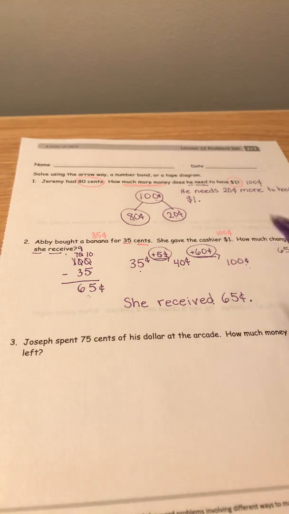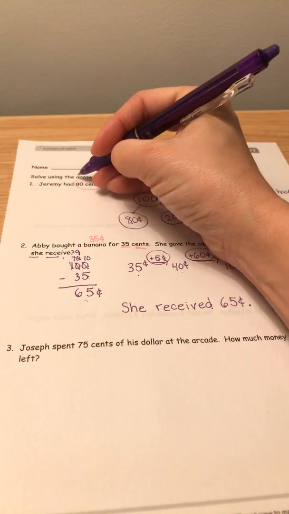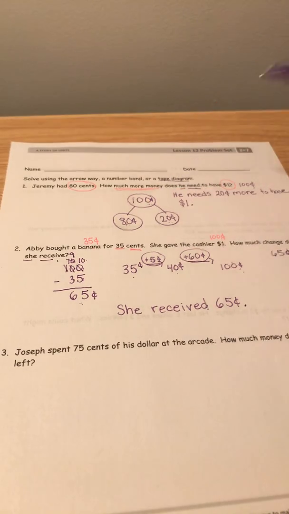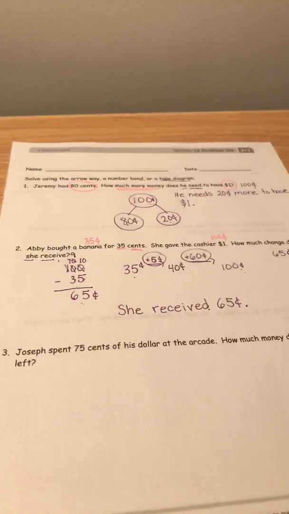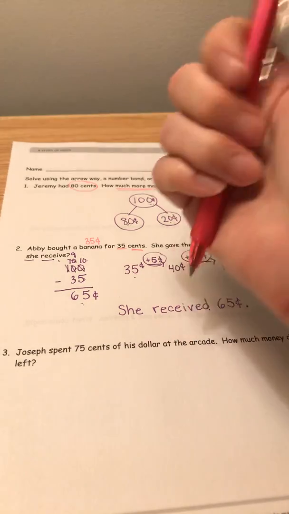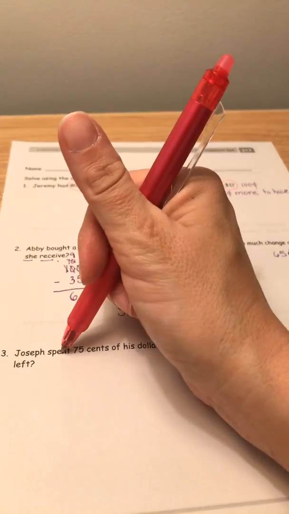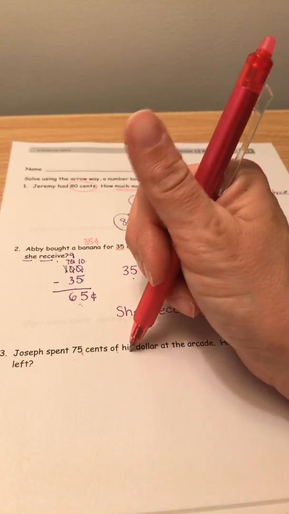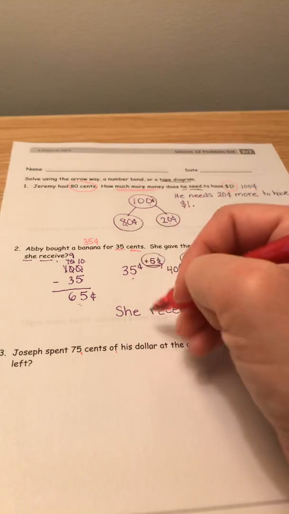Okay, well, so far we've used arrow way and number bond, but we still haven't used a tape diagram. So let's do that now. So here's the tricky part, right? It says Joseph spent 75 cents of his dollar.